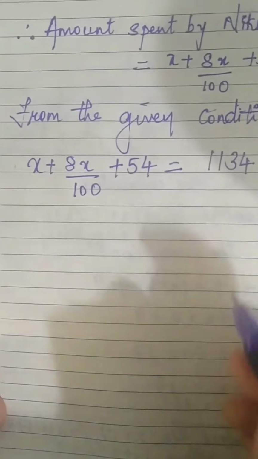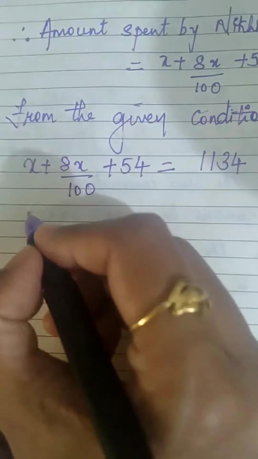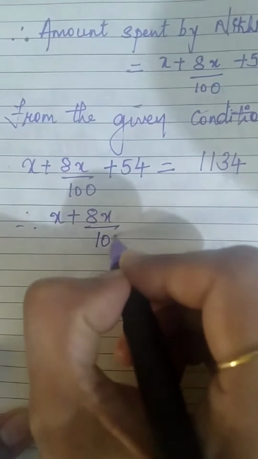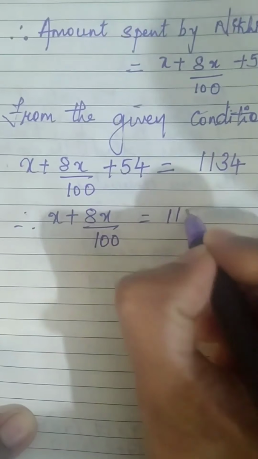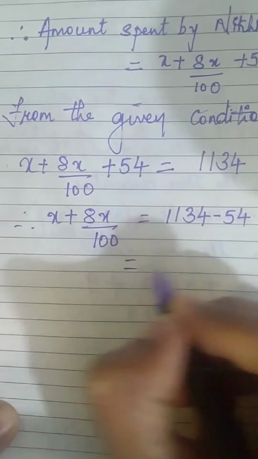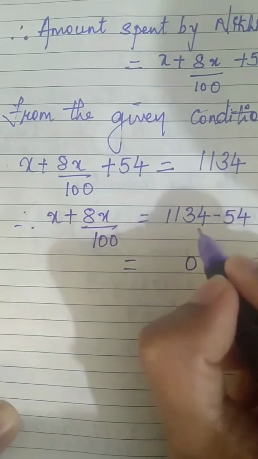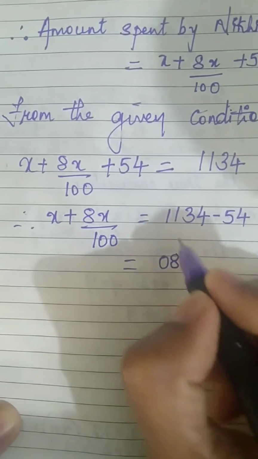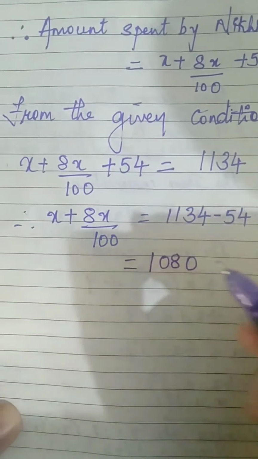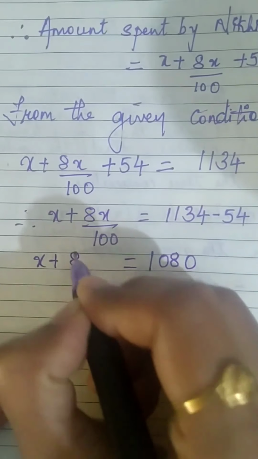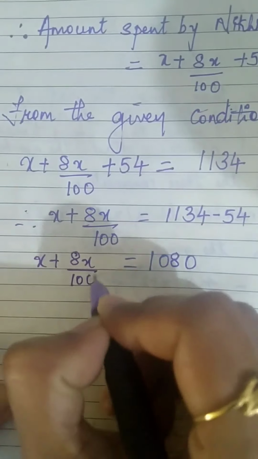Okay. Now take 54 to the opposite side. Therefore, x plus 8x upon 100 is equal to 1134 minus 54, which is equal to 1080. That is x plus 8x upon 100.